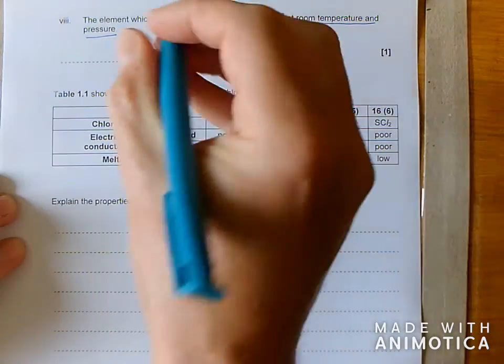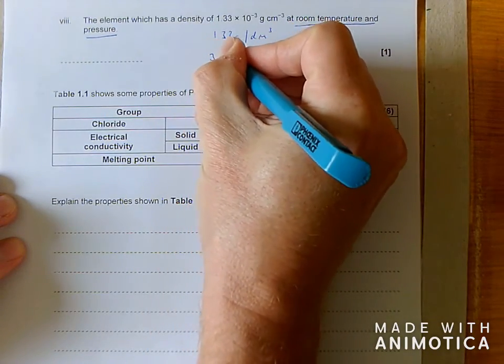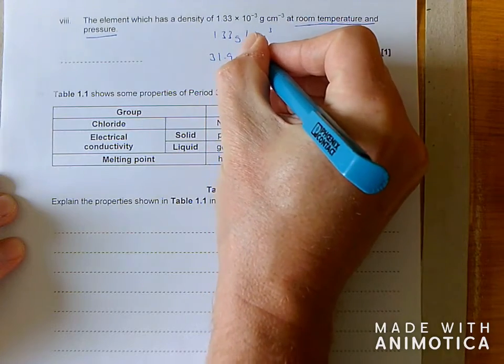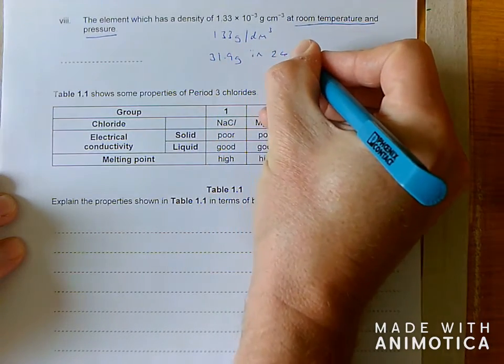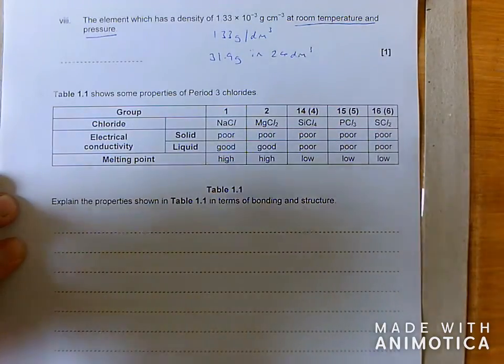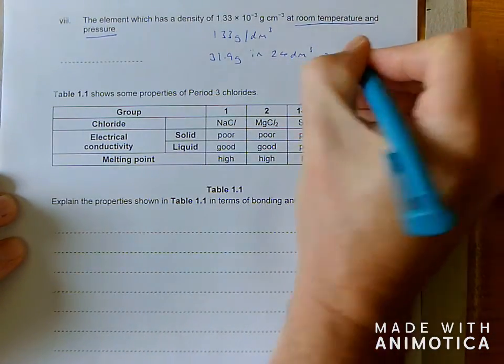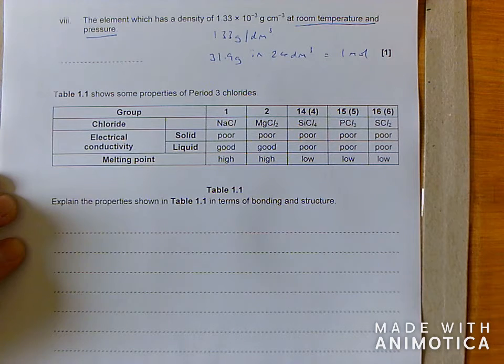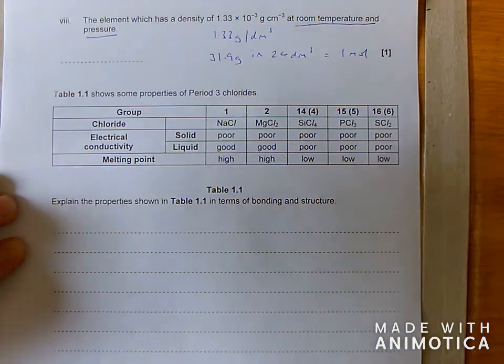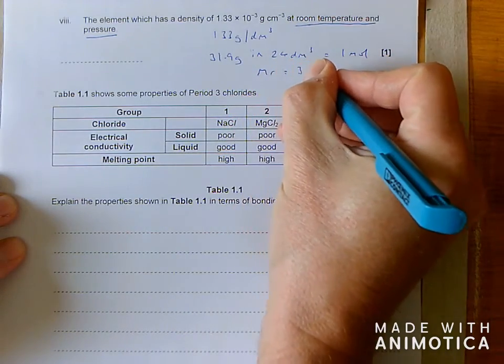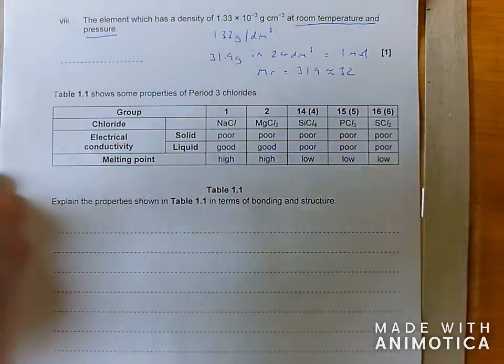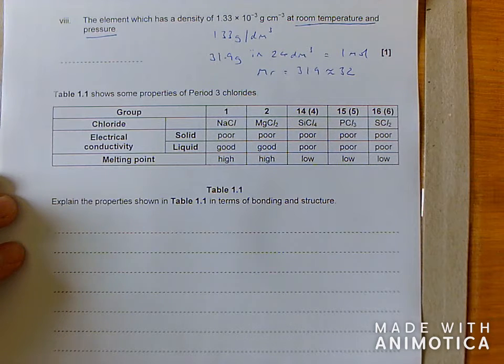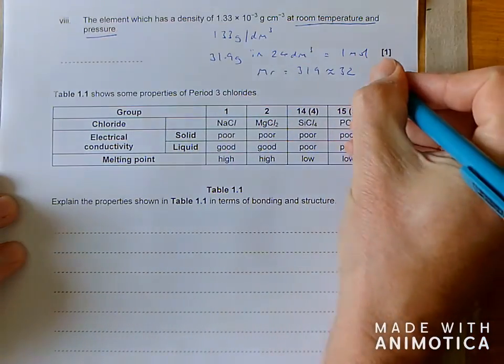If I times that by 24, that means I've got 31.9 grams in 24 decimetre cubed. And I know that 24 decimetre cubed equals 1 mole. So the mass of 1 mole of this substance is 31.9 grams, which means its MR is 31.9, which is very close to 32. So I just need to find out which element on the periodic table has an MR of 32. But we have to be really, really careful, because if I just look up the element with an MR of 32, I come up with sulfur.